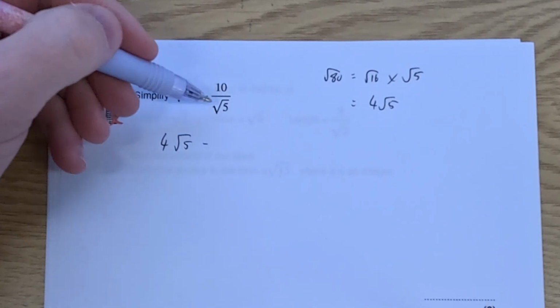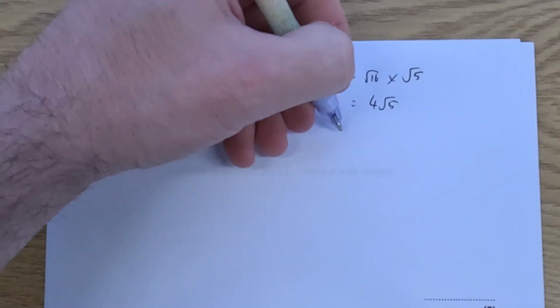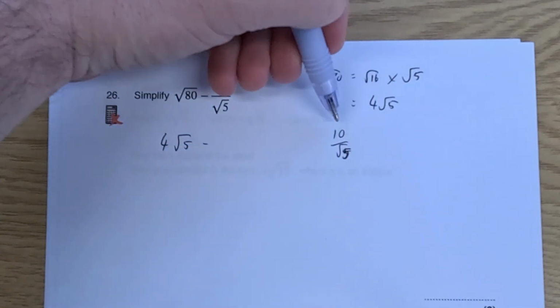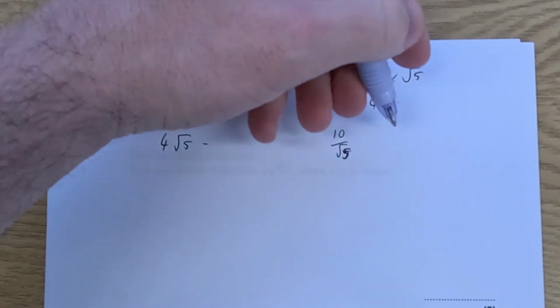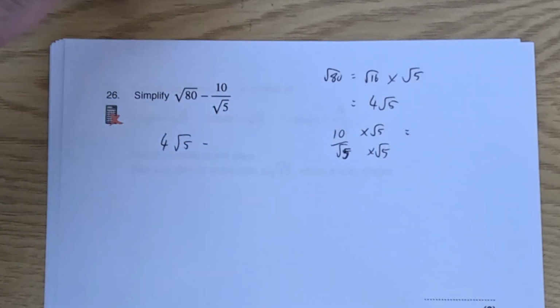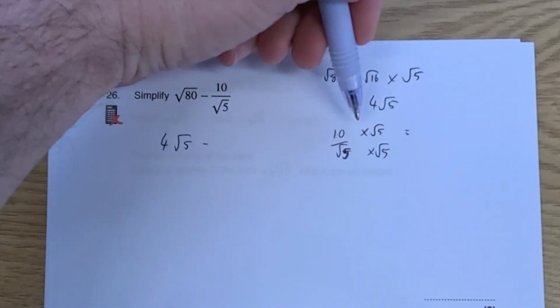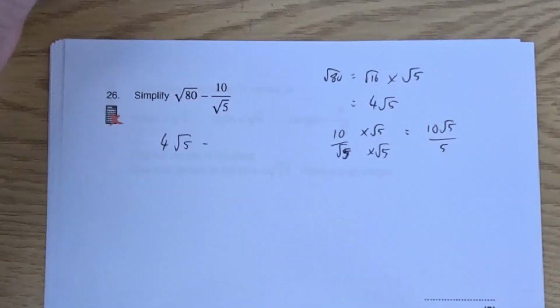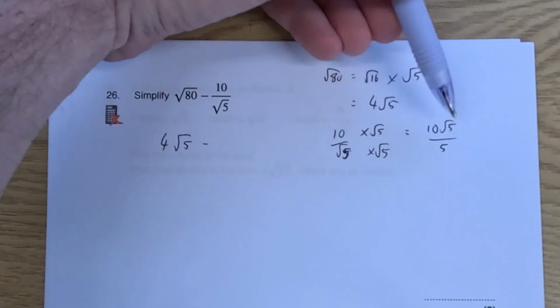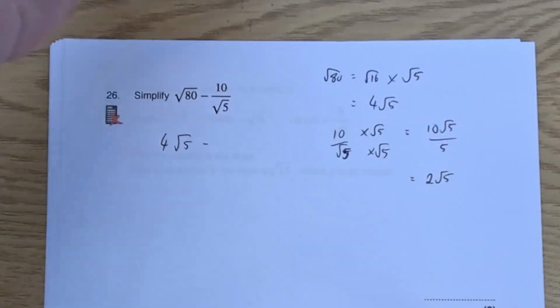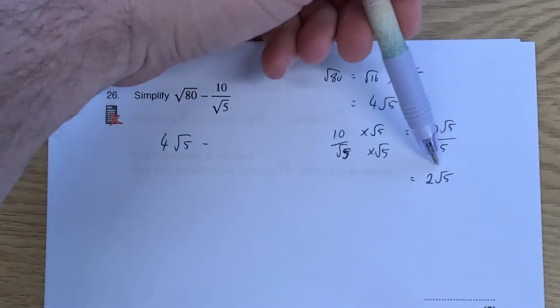Subtract. Now here we've got 10 over root 5. We need to rationalise the denominator of this, so 10 over root 5. So we're going to rationalise the denominator by multiplying both the numerator and the denominator of this fraction by root 5. So when we multiply the numerator by root 5, 10 times root 5 would be 10 lots of root 5. And then in terms of the denominator, we've got root 5 times root 5, well, that's equal to 5. And then finally, we've got 10 lots of root 5 divided by 5, well, that'll be 2 lots of root 5, and 10 divided by 5 is 2. So that'll be 2 root 5. So that means that 10 over root 5 is equal to 2 root 5.